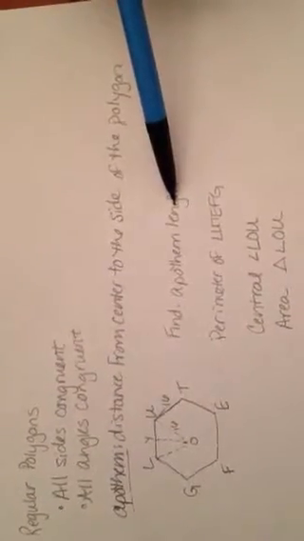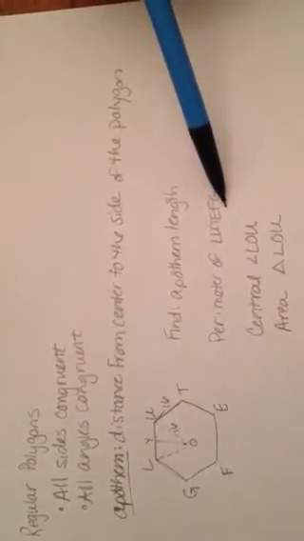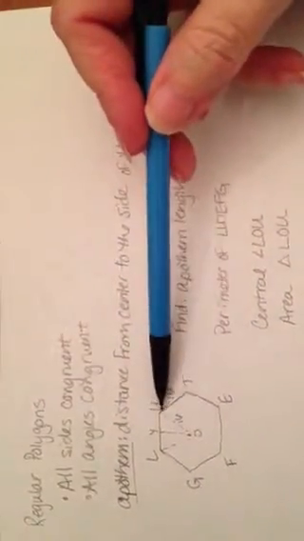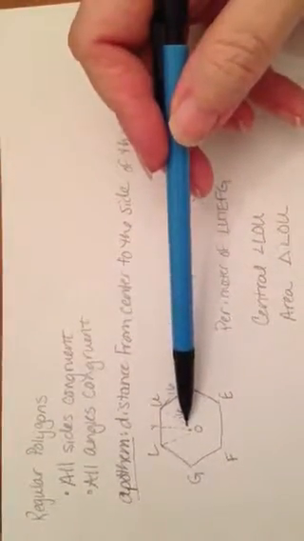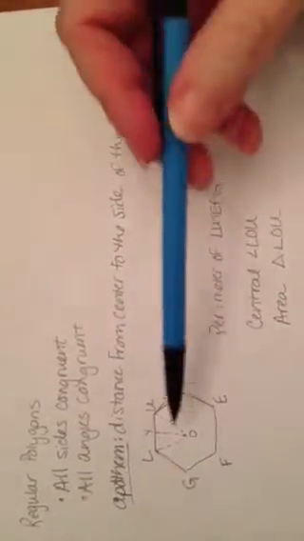So we're going to do 4 different things today. We're going to find the length of the apothem, we're going to find the perimeter of the hexagon, we're going to find the measure of the central angle LOU, and you'll remember that a central angle has its vertex on the center, and then we're going to find the area of triangle LOU.